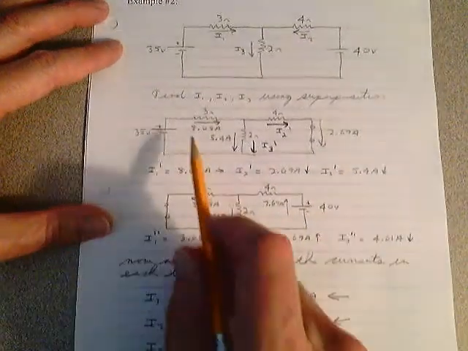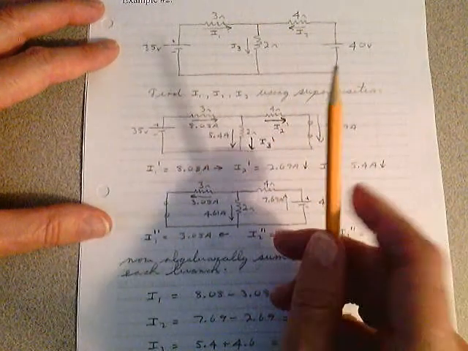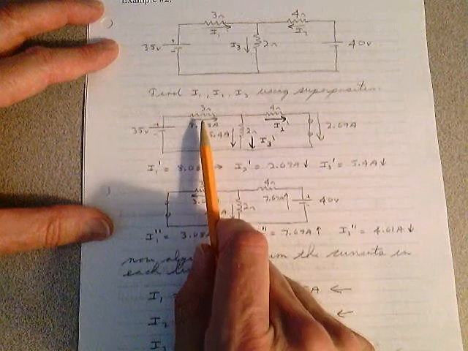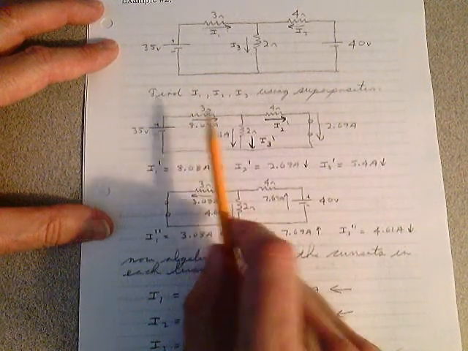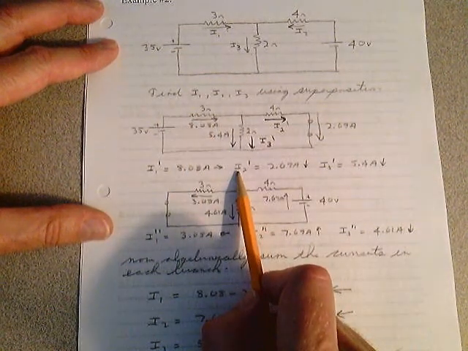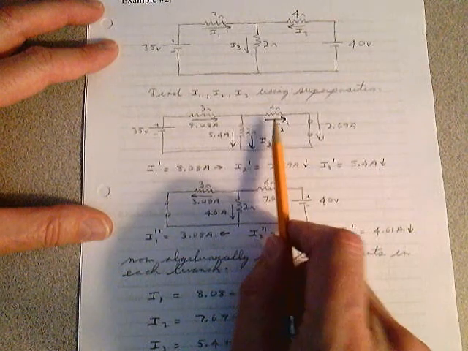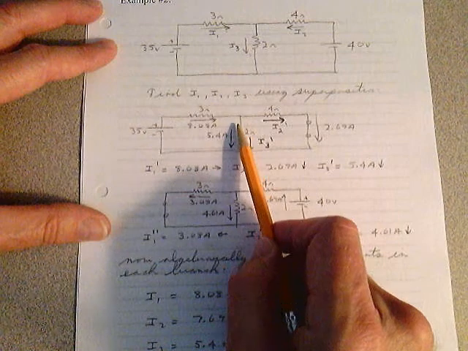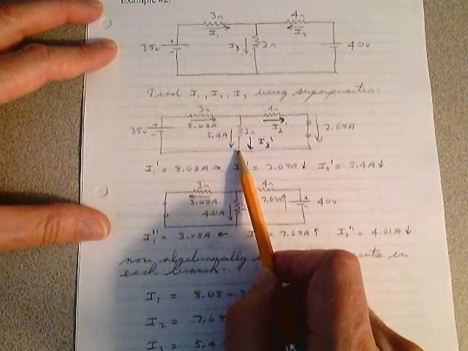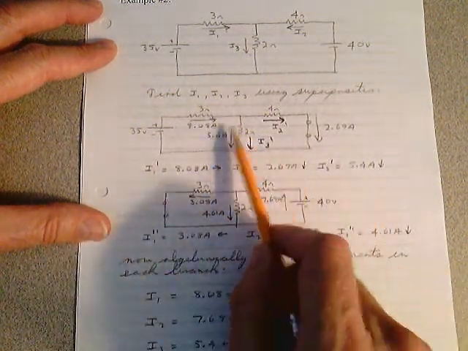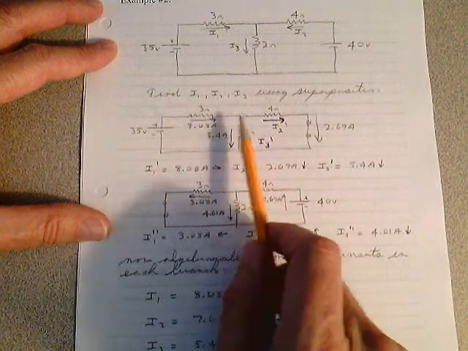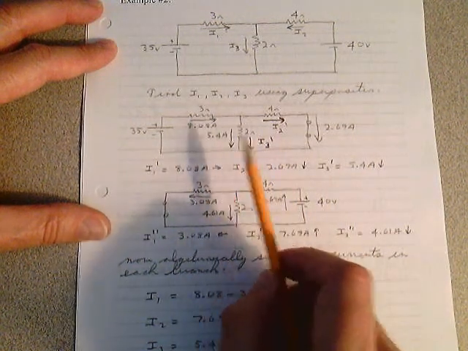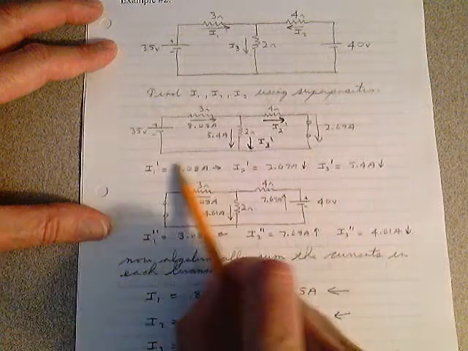And then I come down here, and using this simple circuit, you calculate I1 prime, which is this current here. You calculate I2 prime, which is this current here. And you calculate I3 prime, which is the current through this 2 ohm resistor. I didn't show you the calculations, but this is a pretty simple circuit here. We did this in chapter 2. But I want you to calculate the currents. Now that's only part of the problem.